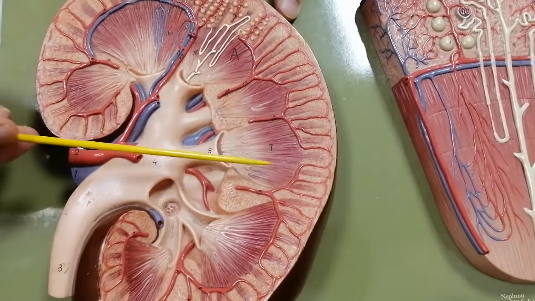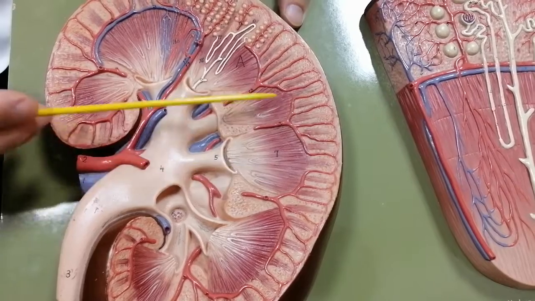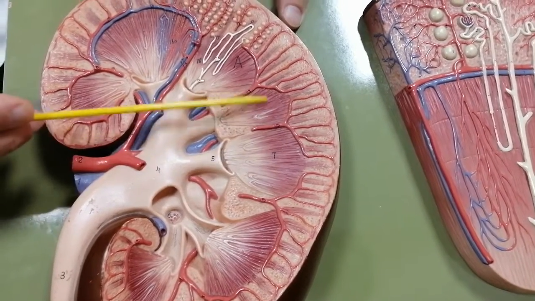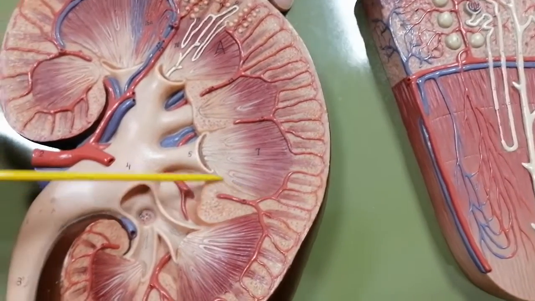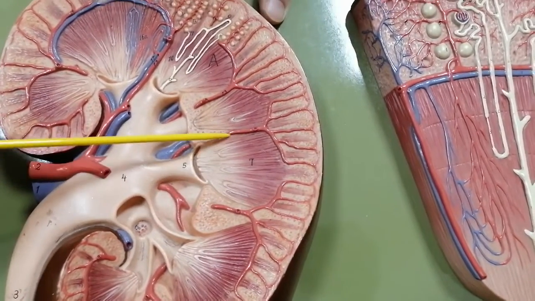And these are the renal medulla. Renal medulla looks like a pyramid, so these are also called the renal pyramids.